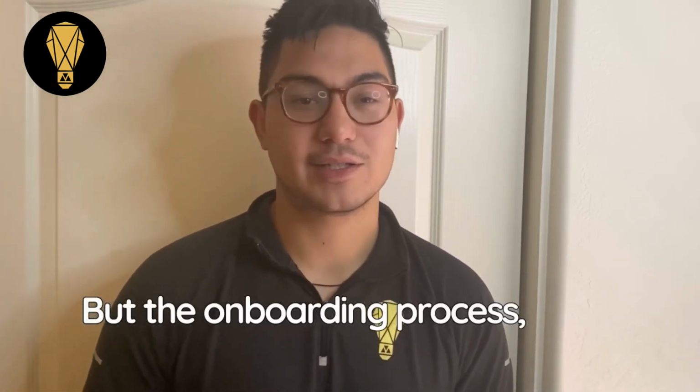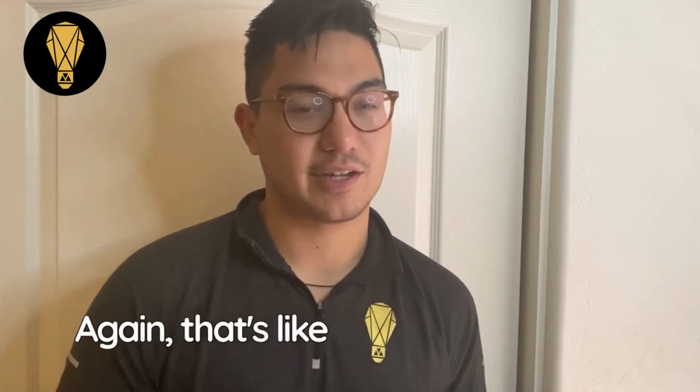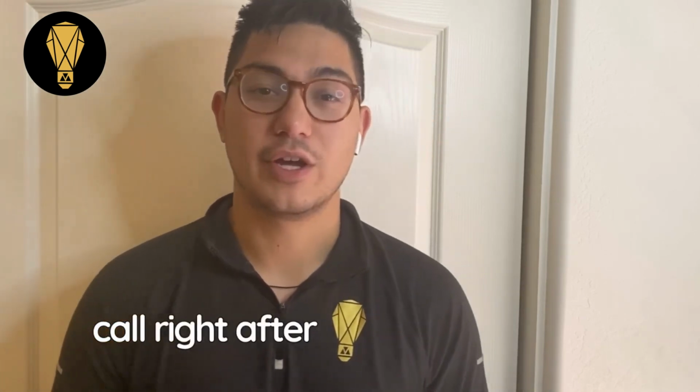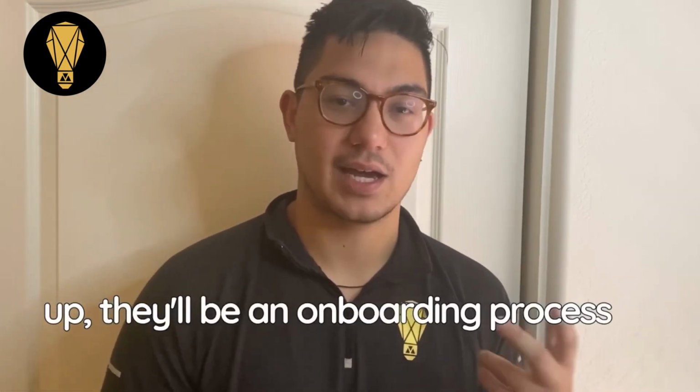But the onboarding process, we're here to make sure that you get set up properly. Again, that's like a 30 to 45 minute call right after you have a demo. And then after the demo, if you sign up, that'll be an onboarding process as well. So we really just try to hold your hand through the first few steps until you get comfortable with the software. That's basically the deal here.